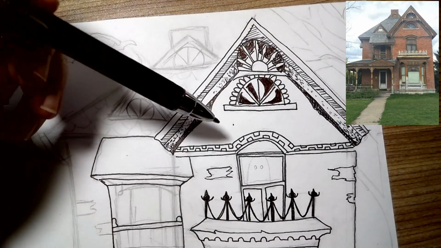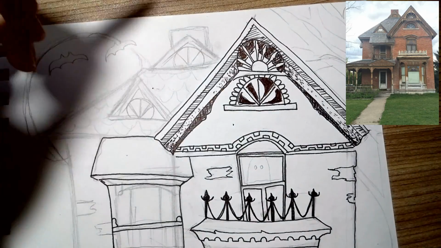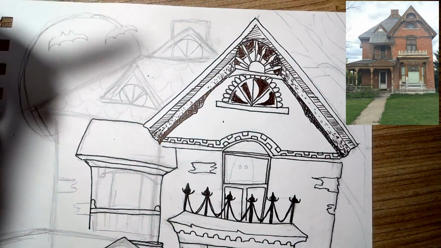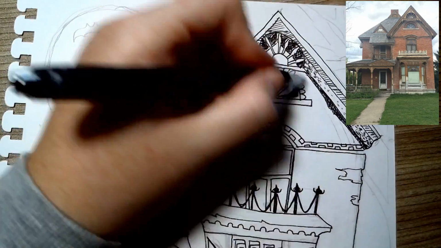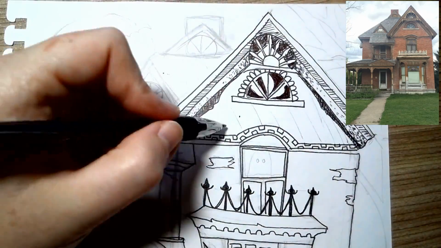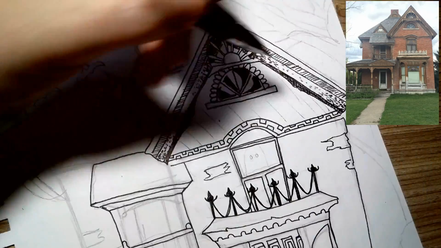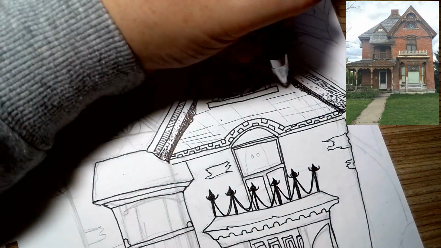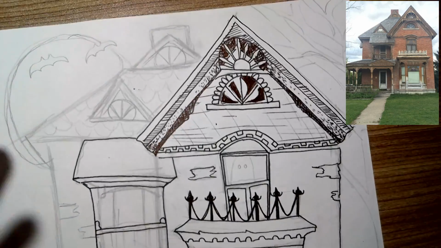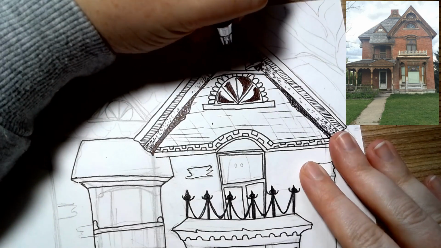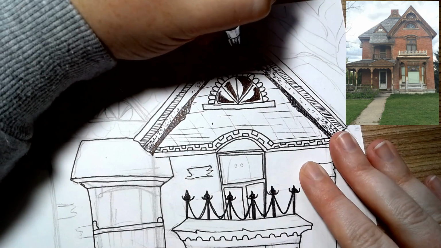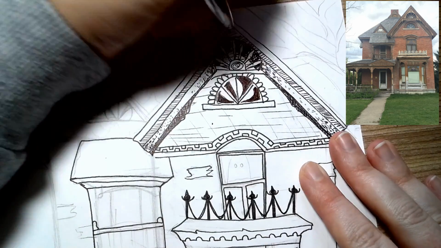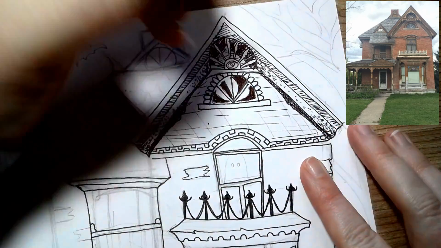You'll also notice that I did some stippling, which is a little bit more tedious, but it is really good for texture as you're working. And then finally, I am just going to add a little bit of a background texture just all over the face of this steeple portion here, just to give it a little bit of differentiation in tone.